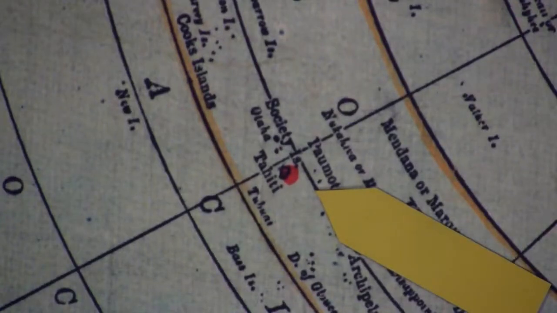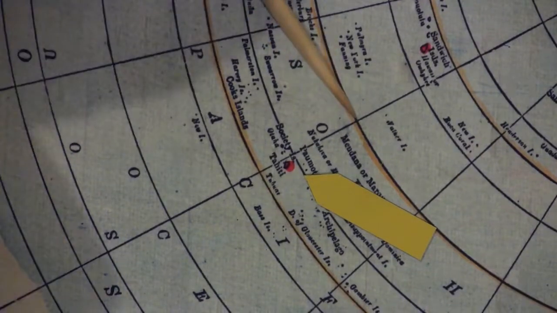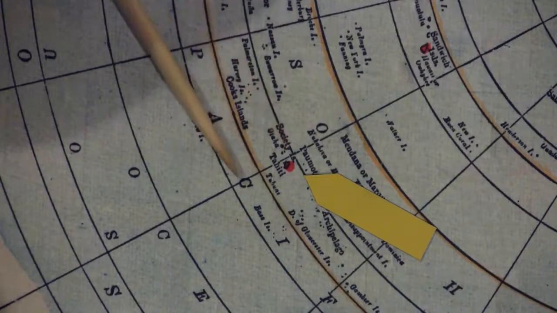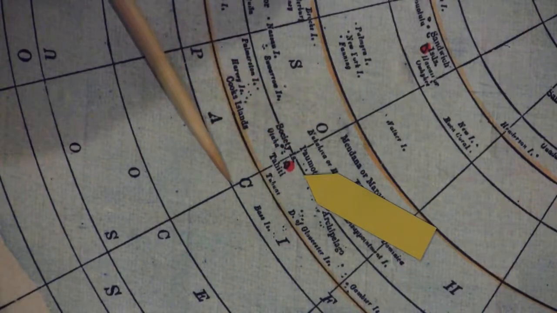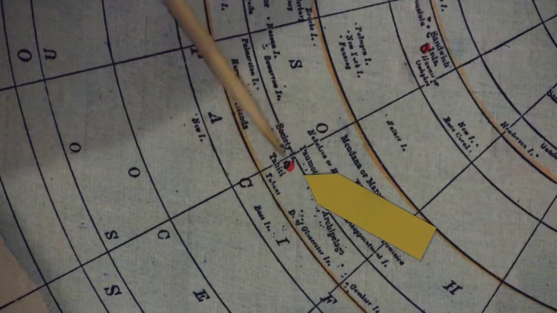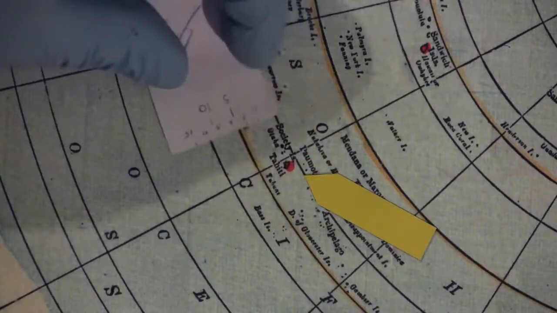We're going to measure the latitude, and then we're going to measure the longitude line. Let's start with the latitude. From the equator, 0 degrees, we have the 15 degrees latitude line or circle and the 30 degrees. Tahiti is between the 15 and the 30 degrees. So we have to measure how many degrees Tahiti is from the 15 degrees. I have my same scale. You can watch my previous videos, I explain this in great detail.